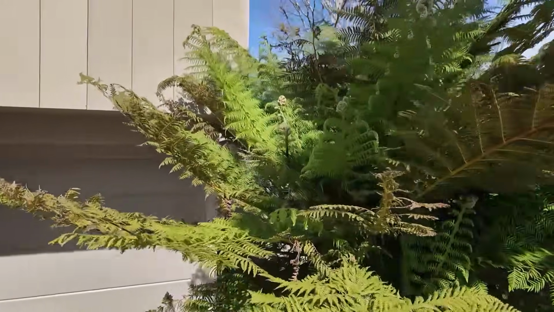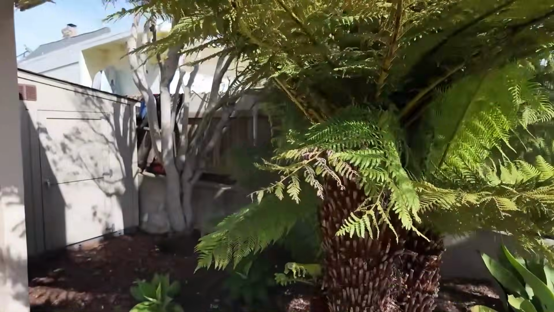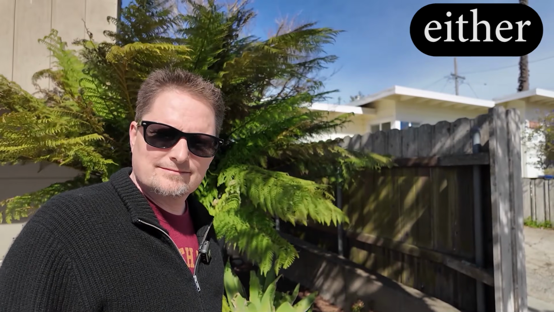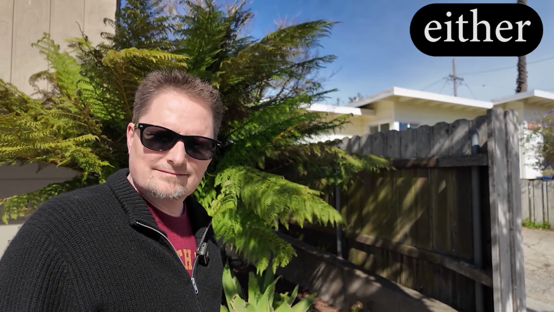Let's keep looking. All right, I found another tree. Let's look for fruit. Nope, this tree doesn't have any fruit on it either. Remember, we have to say either. I cannot say this tree doesn't have any fruit too. It's negative. That tree didn't have any fruit on it, and this tree doesn't have any fruit on it either. Let's practice. Does this tree have any fruit on it? That's right, this tree doesn't have any fruit on it either.